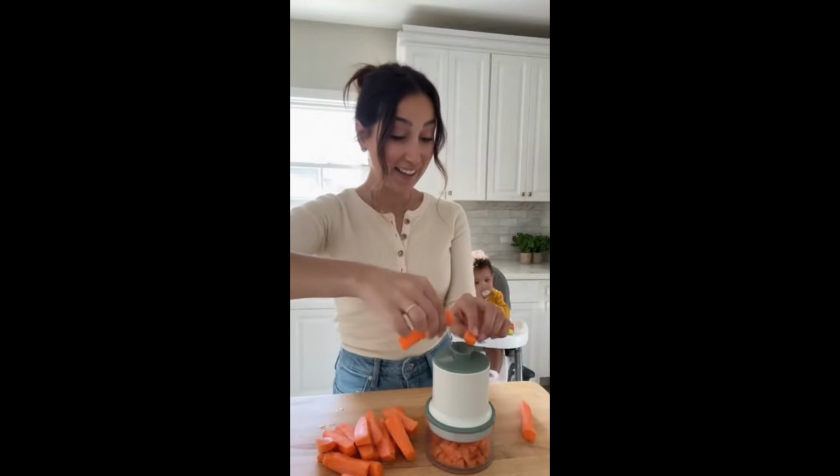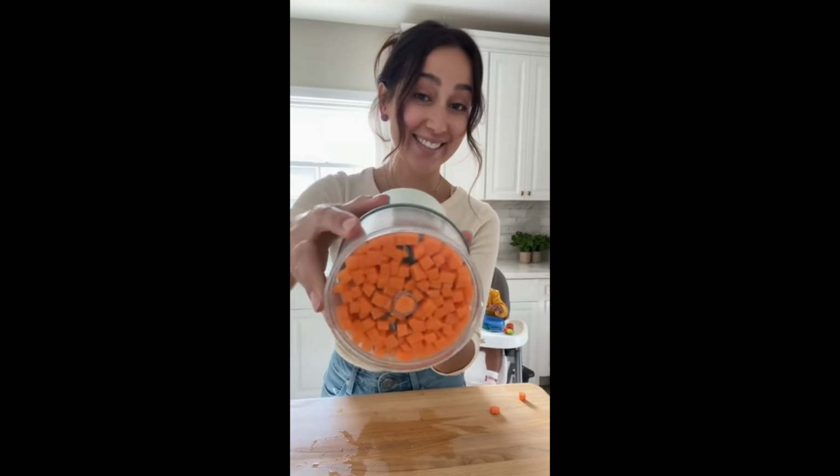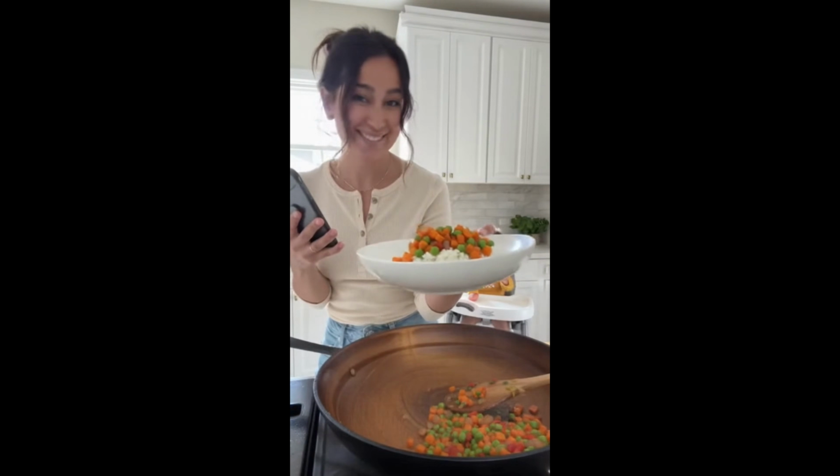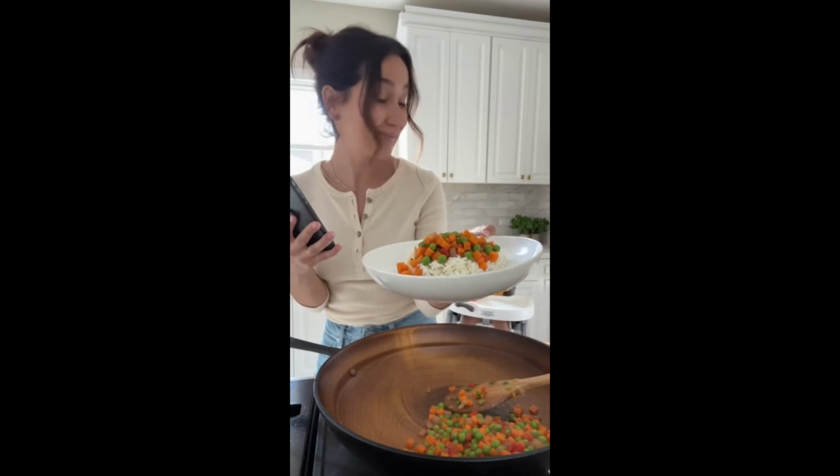Think dinner time with a toddler means fast and one-handed. I toss the veggies in here, push the top, and boom, tiny pieces in seconds. No tears, no mess. They go straight into the pan, and dinner is basically halfway done while he's still occupied.